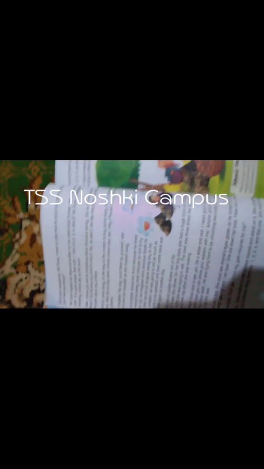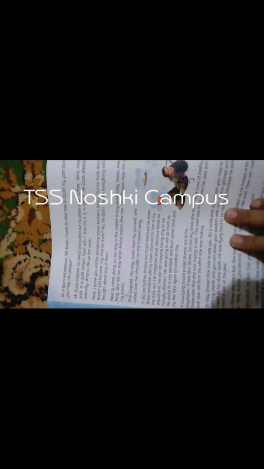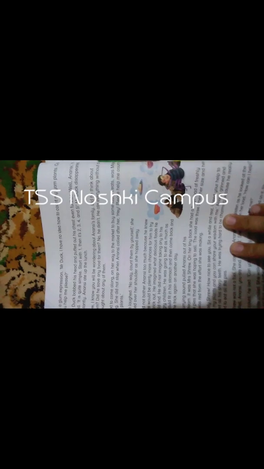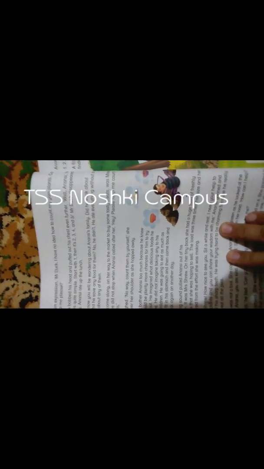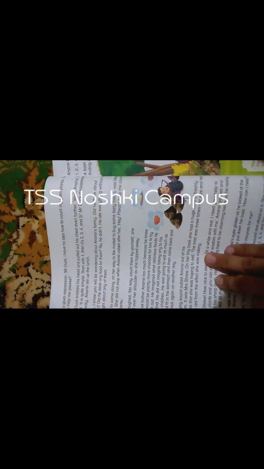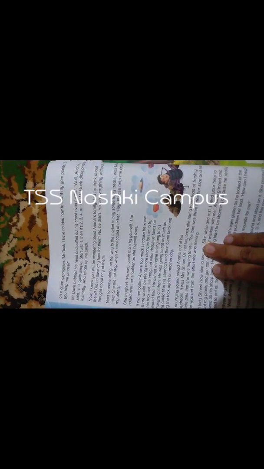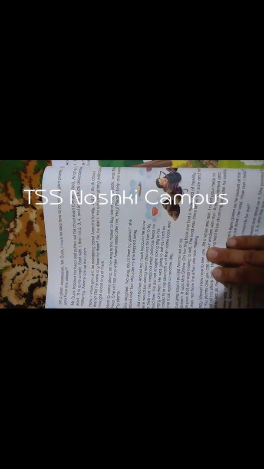Anansi put on a glum expression. "Mr. Duck, I have no idea how to count my yam plants. Can you help me, please?" Mr. Duck popped his head up and puffed out his chest even further. "Well, Anansi," he said, "it is quite simple. Start with 1, then it's 2, 3, 4, and 5." Mr. Duck disappeared instantly. Anansi ate up his lunch.